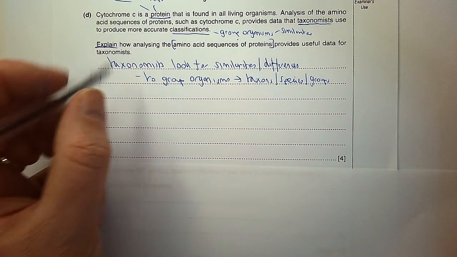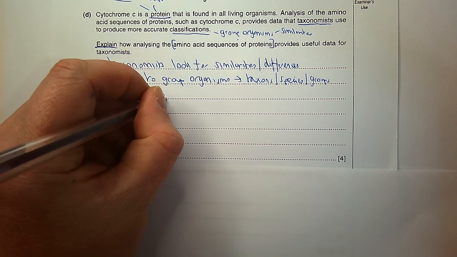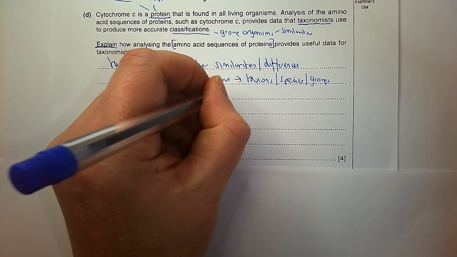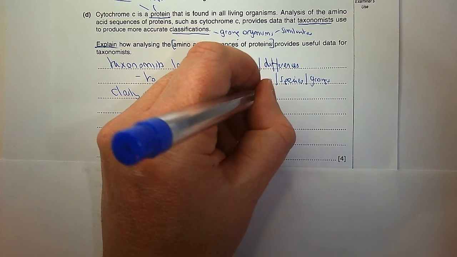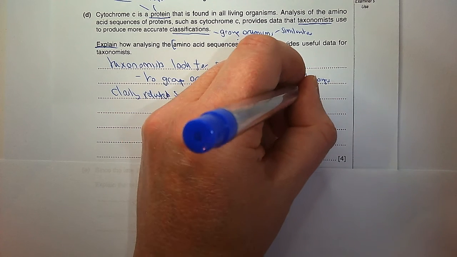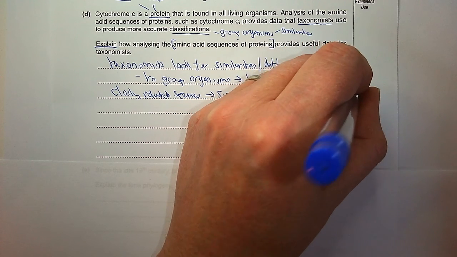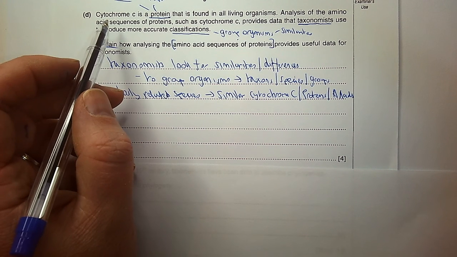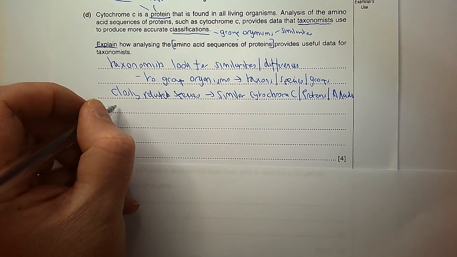So in terms of cytochrome C, if the species are closely related, they'll have similar cytochrome C, or proteins, or you can say amino acids. We know that DNA codes for these proteins, so if they've got similar proteins, closely related species will have similar DNA.